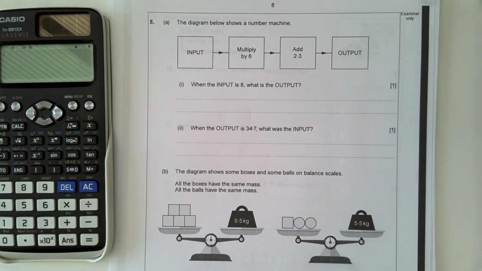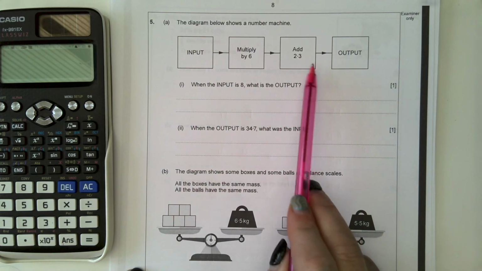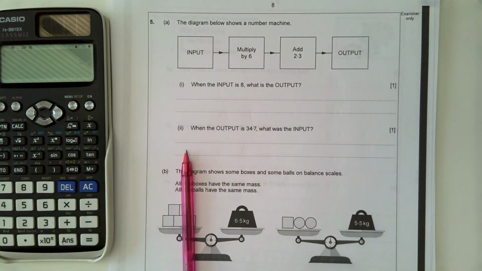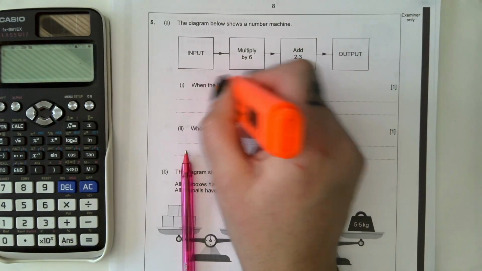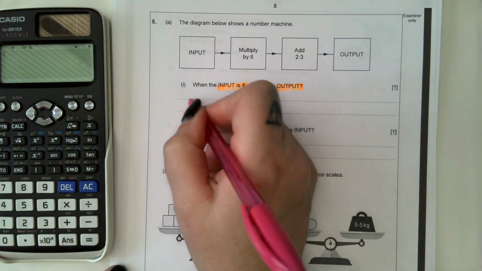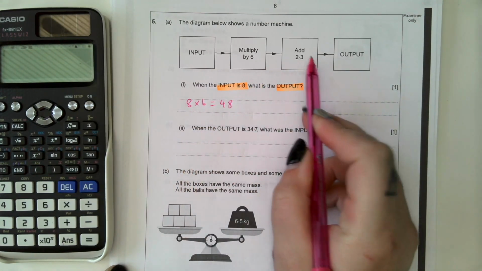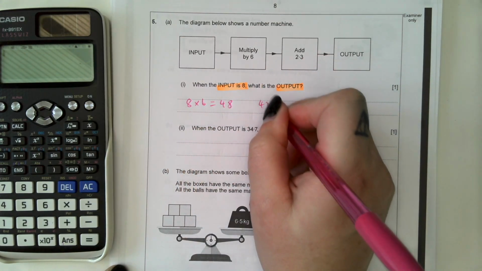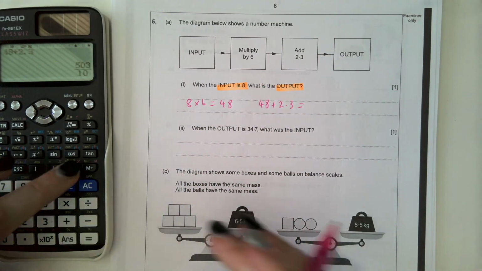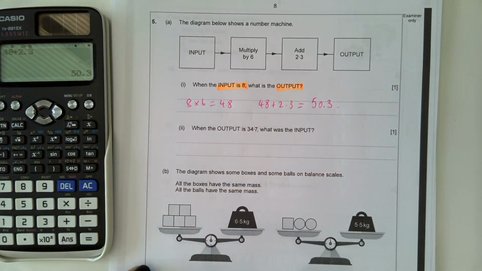5A, the diagram below shows a number machine. So we've got the input and then we multiply by 6, we add 2.3 and then that gives us our output. When the input is 8, what is the output? So we're starting with 8, then we're multiplying it by 6, which gives us 48, then we're adding 2.3, so 48 plus 2.3 is 50.3, and that's our output.